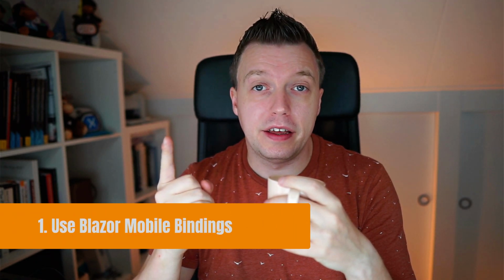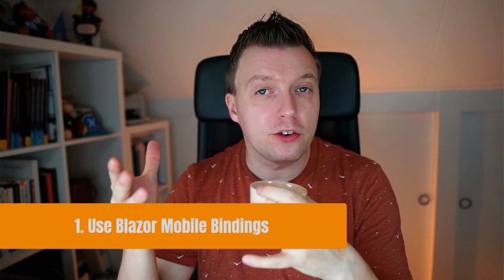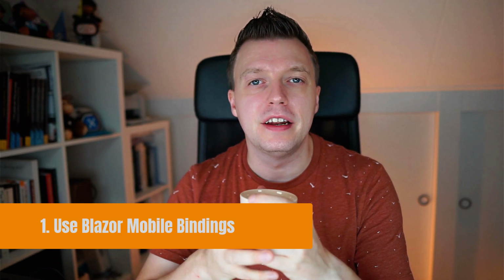One is where we can use the Blazor Mobile Bindings. I think that is still in some kind of experimental state. And what the Blazor Mobile Bindings is, first of all, a really cool solution. But secondly, it brings the Blazor programming model to Xamarin, or now .NET MAUI. So it isn't actually Blazor, if that makes sense.